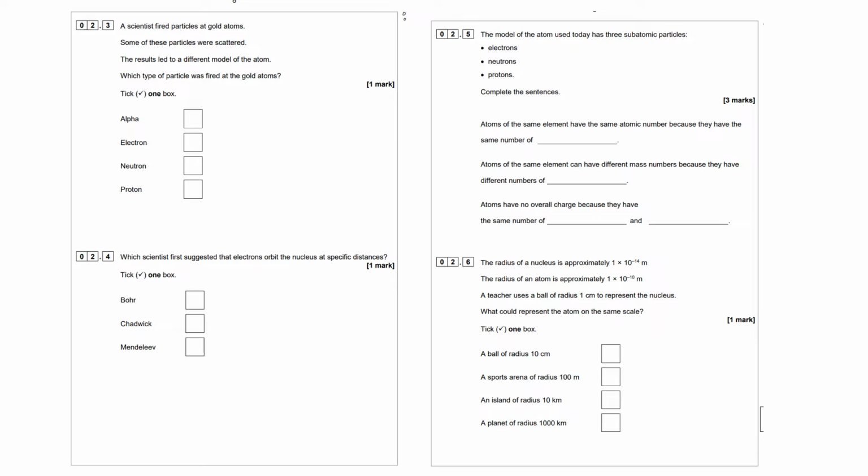2.3. A scientist fired particles at gold atoms. Some of these particles were scattered. The results led to a different model of an atom. Which type of particles were fired at the gold atom? And the answer is alpha particles. Which scientist first suggested that electrons orbit the nucleus at a specific distance? And the answer is Bohr.